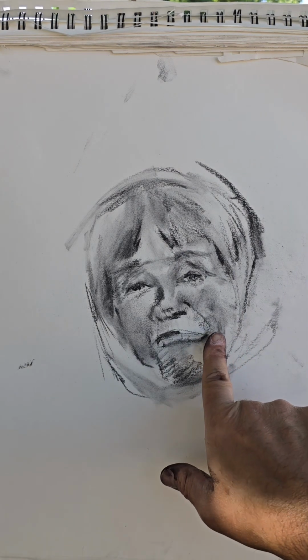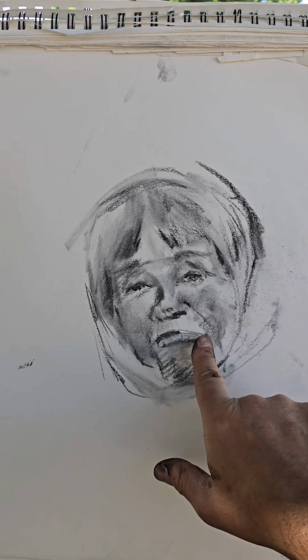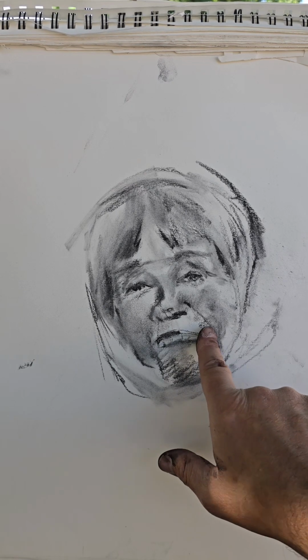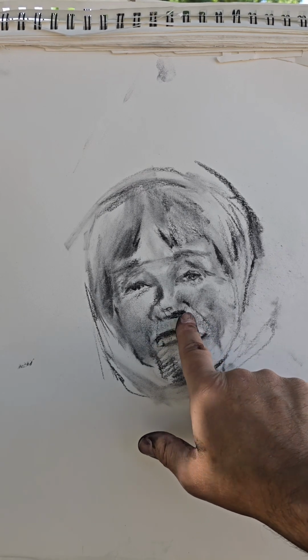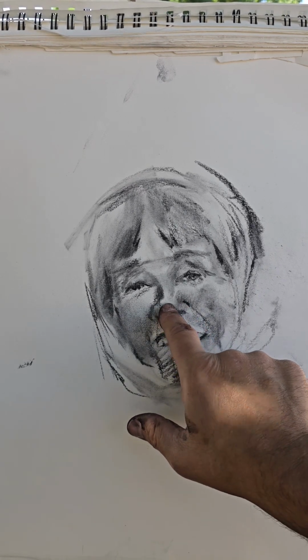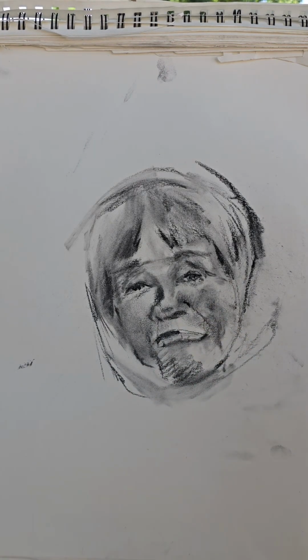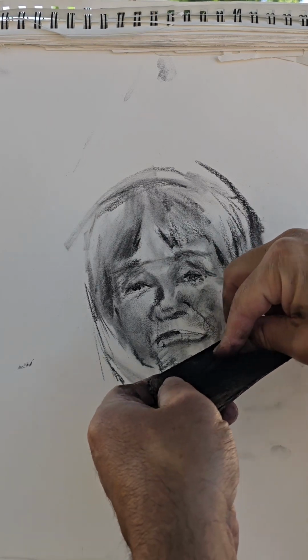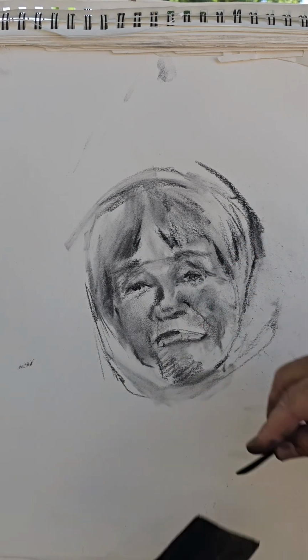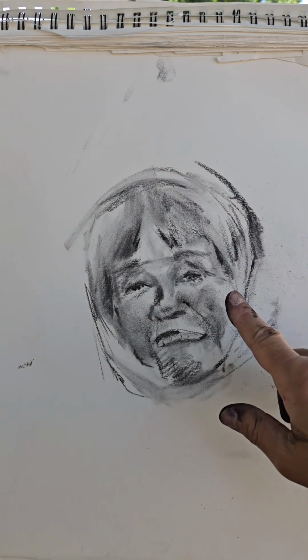Using my fingers here to darken the flesh tone. A general darker tonal value here. Bit of darks. Darker tonal value.